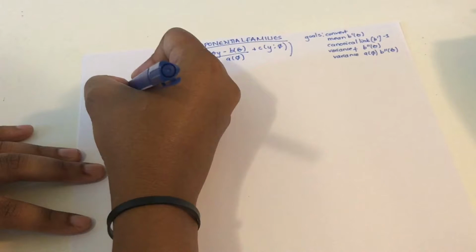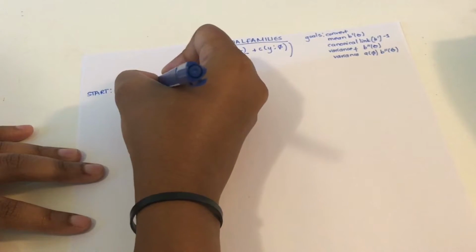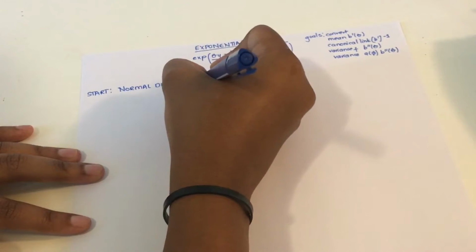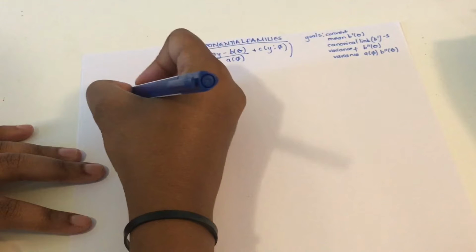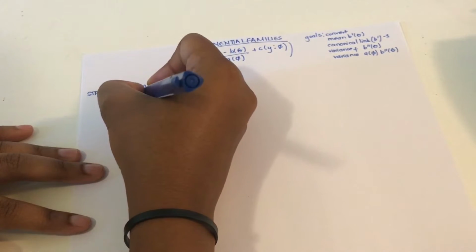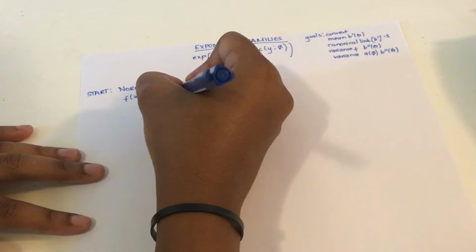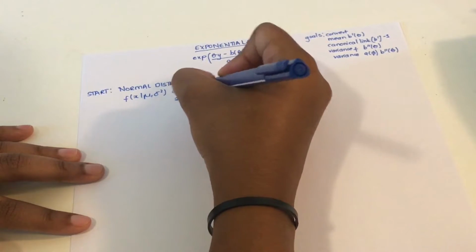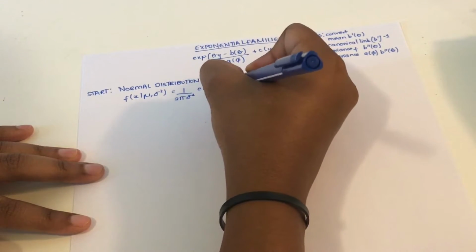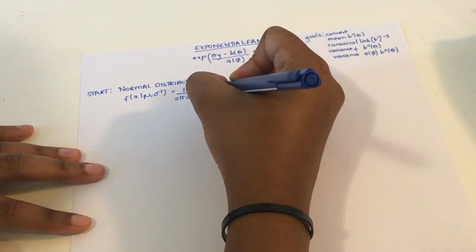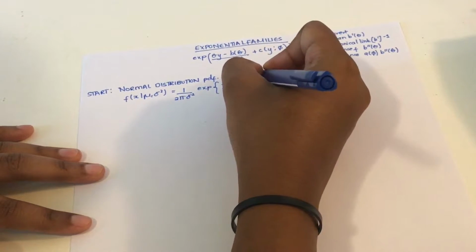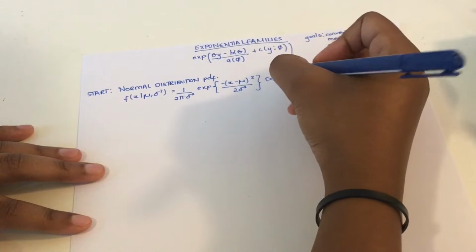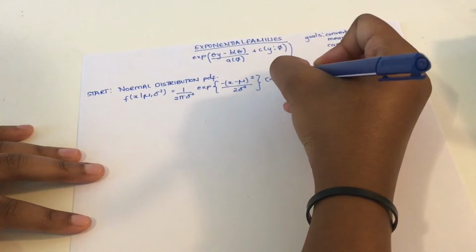So the normal distribution PDF, some professors will give it to you, other professors won't. I like to give my students the PDF because I don't think it's something you have to cram. So it's a function of mu and sigma squared, and it's usually equal to 1 divided by the square root of 2 pi sigma squared. I unfortunately forgot the square root, but I added it later. And exponential into negative into bracket x minus mu squared over 2 sigma squared.